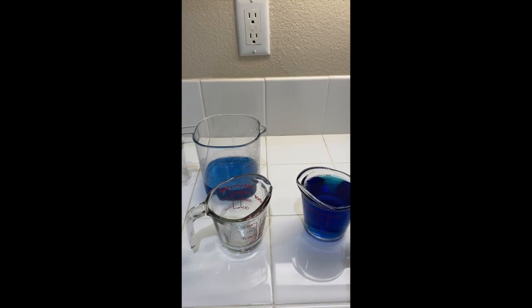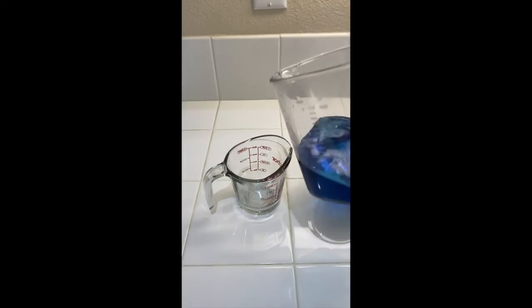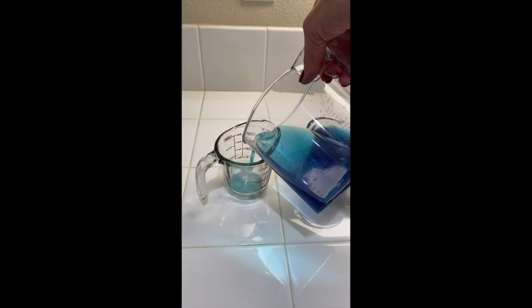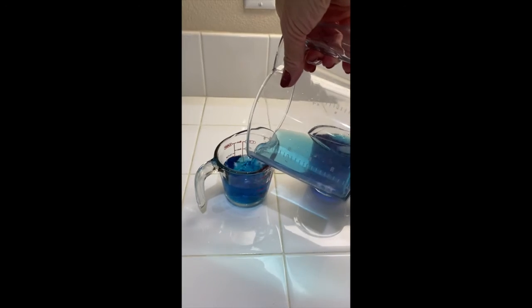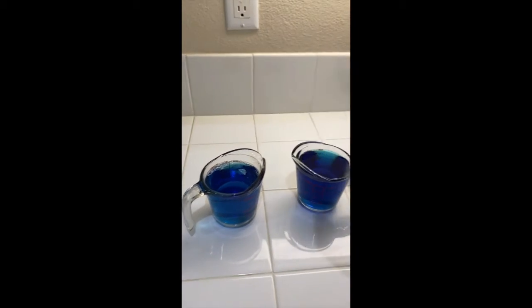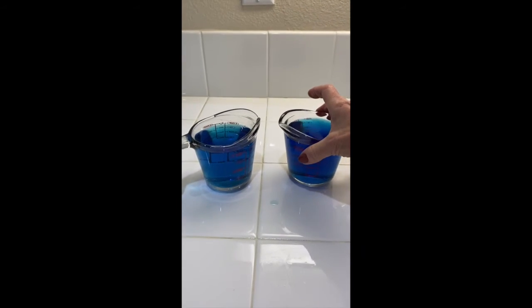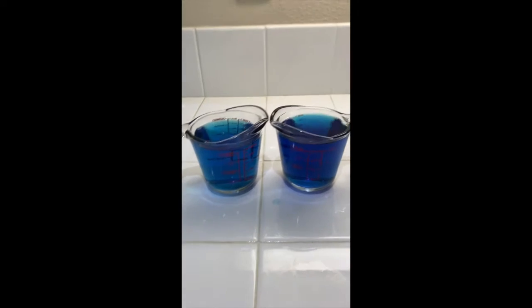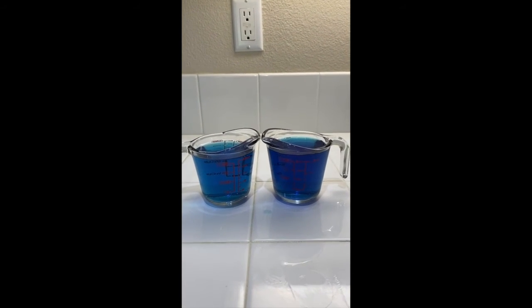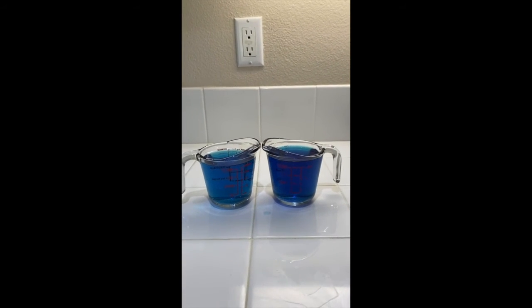And I'm going to pour the liquid from the left one into the measuring cup. And then I'm going to compare, and I'm going to see which container had more. And you see that, boys and girls? They're exactly the same, even though the one on the right looked like it was taller.